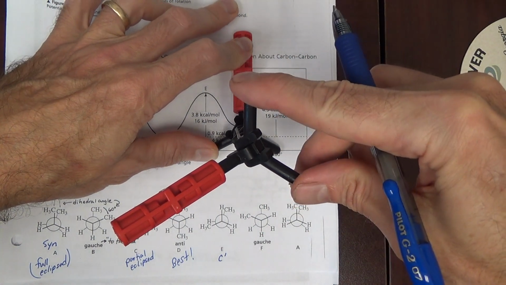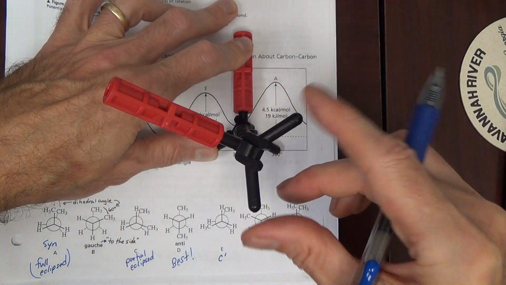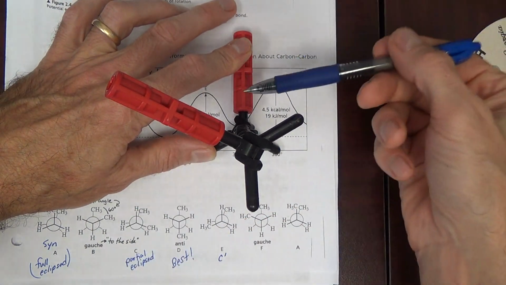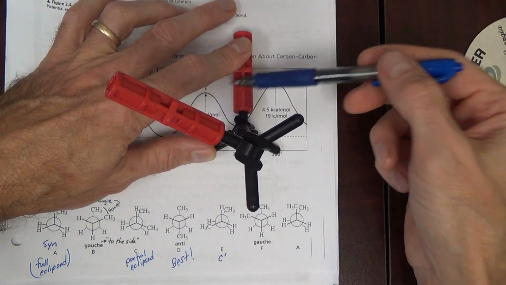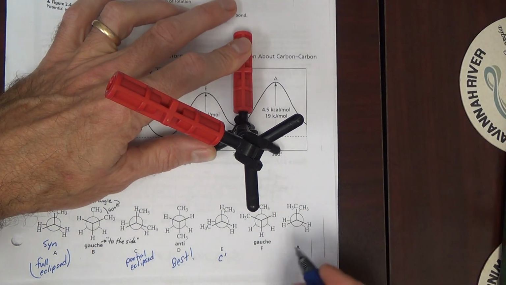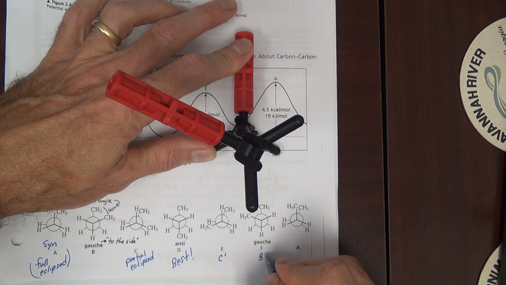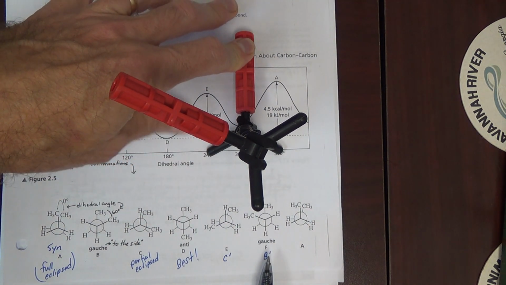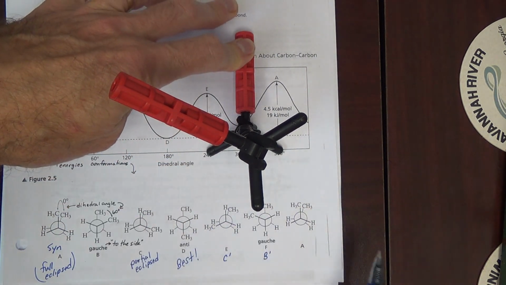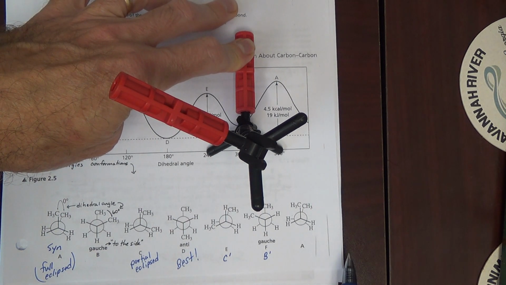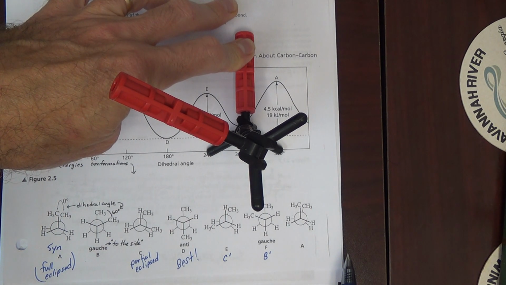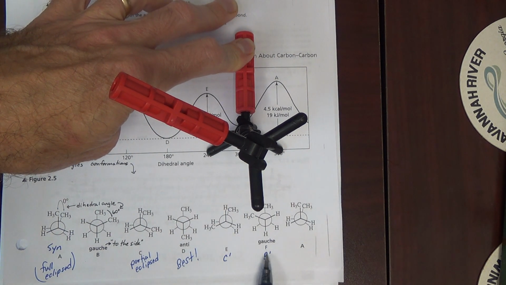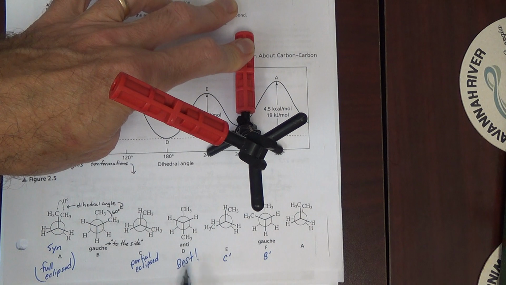Rotate another 60. Now we're back to staggered. The H's, the bromines or methyls, are to the side of each other, they're gauche. We can call this B prime. That is, the energy of the B's are the same. The B's are good, but not as good as D.